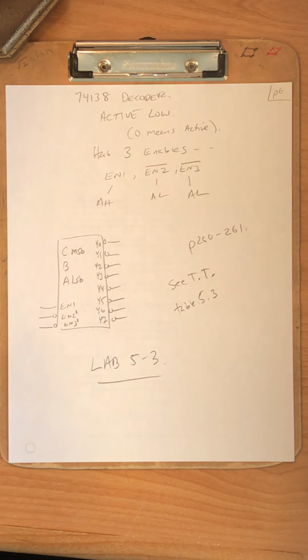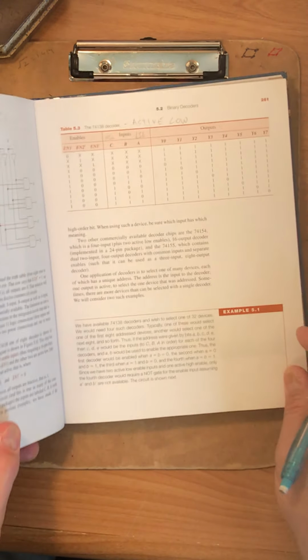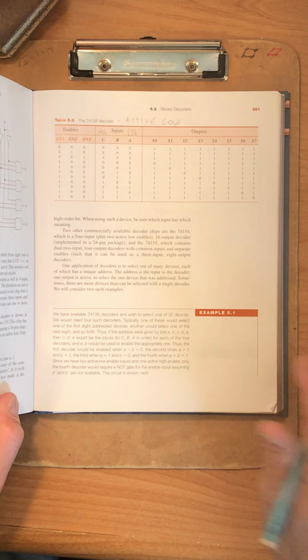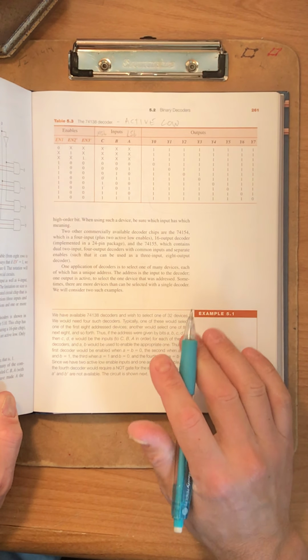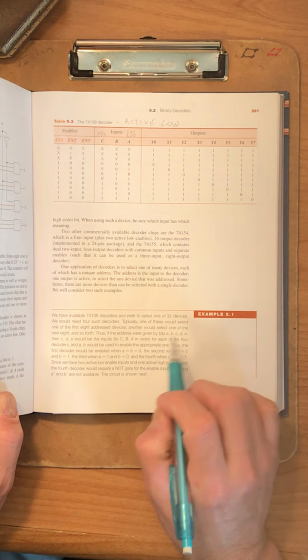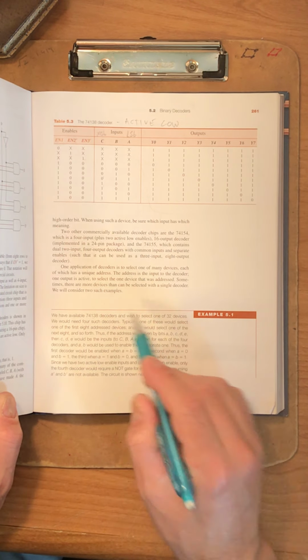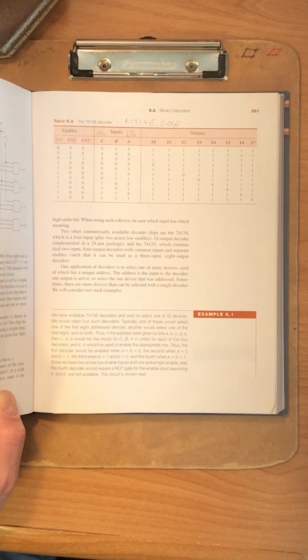So, like I said, I want to look at example 5.1 in the book. So we want to use 4 decoders, 4 of these devices, and these are 3 to 8. We want to build a 5 to 32 decoder. And so you can read through this paragraph, look at it in the book, it gives some explanation, but we're only allowed to use 4 of these devices.